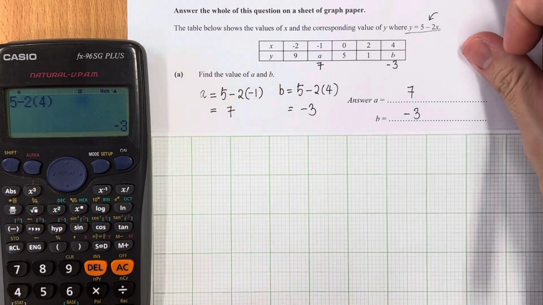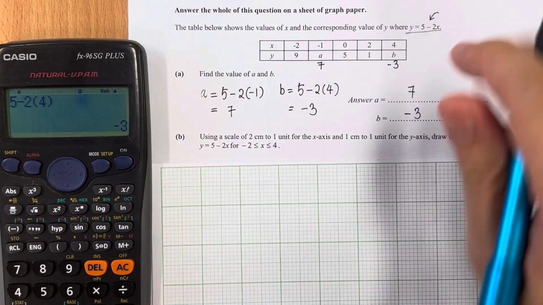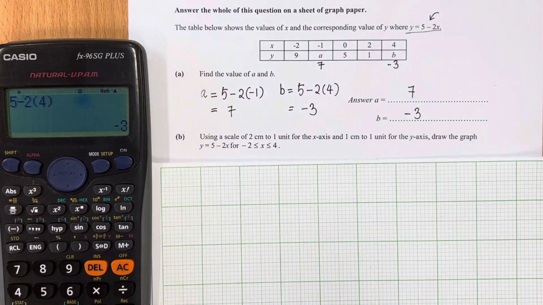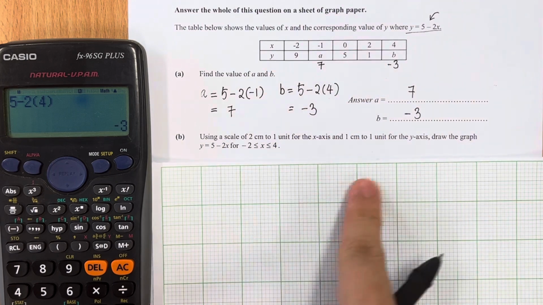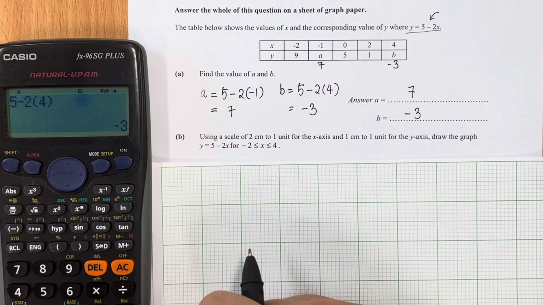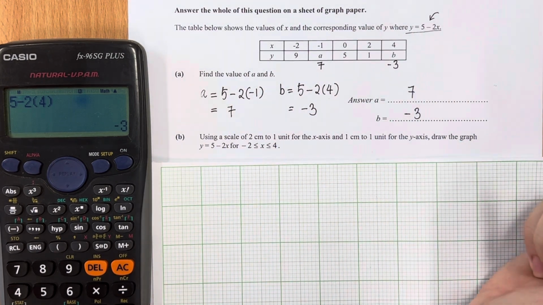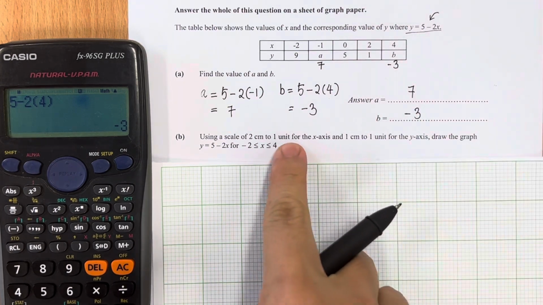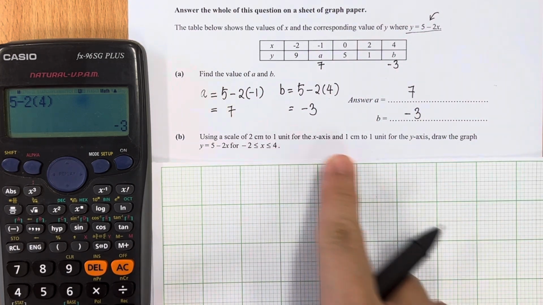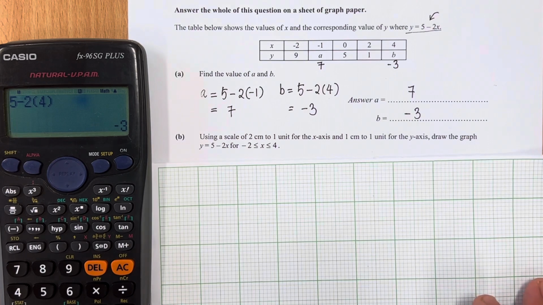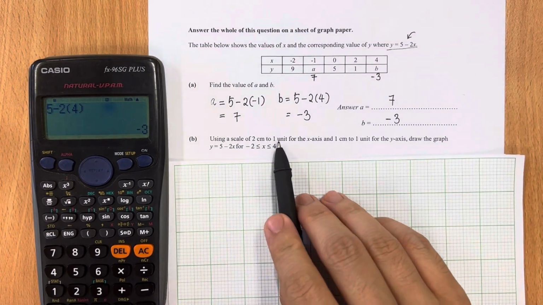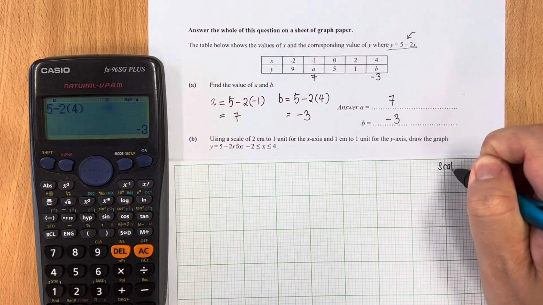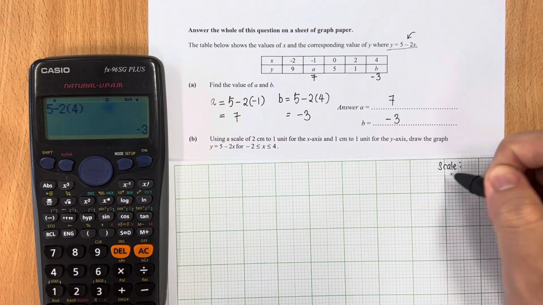Well, the next part requires us to make use of the graph paper here and the table of values to draw this graph. Things to note would be the scale. So normally I like to write on the graph paper as well, the scale. 2 cm to 1 unit, so usually I like to write on top here as well.